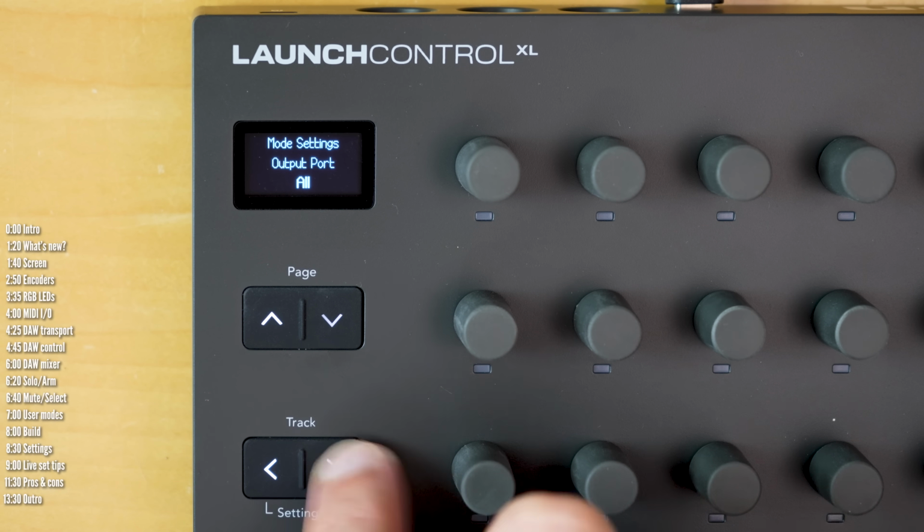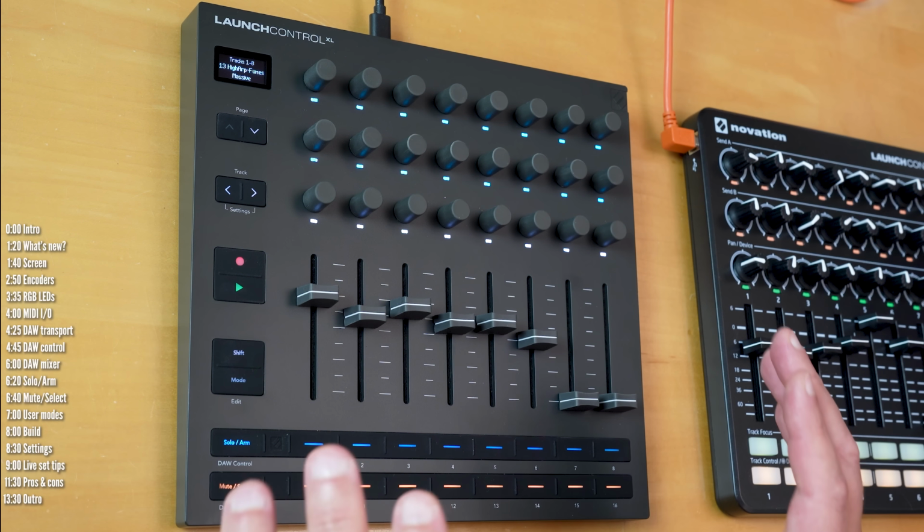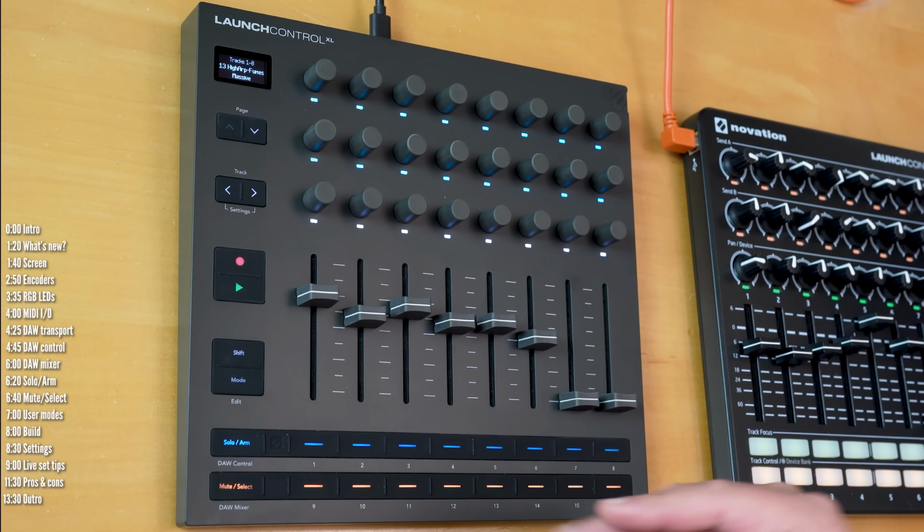Before we head out to the pros and cons, a few thoughts about how to use this controller within the context of a live set.